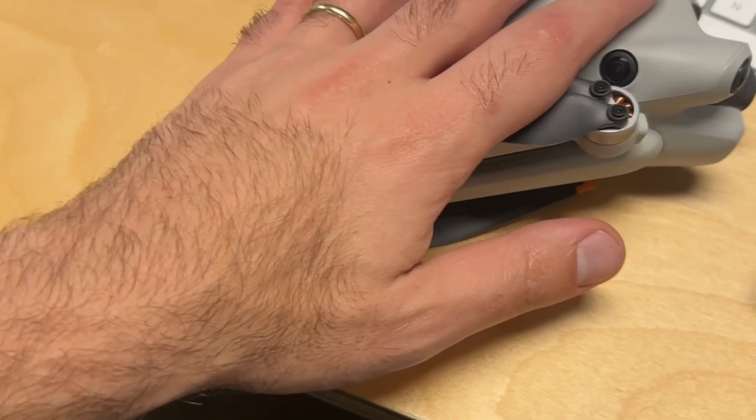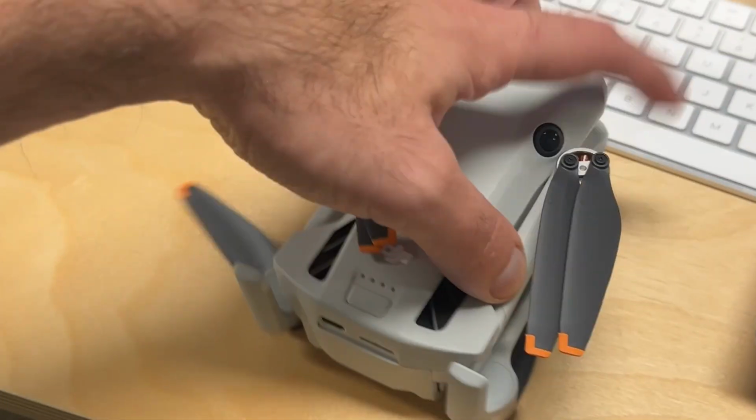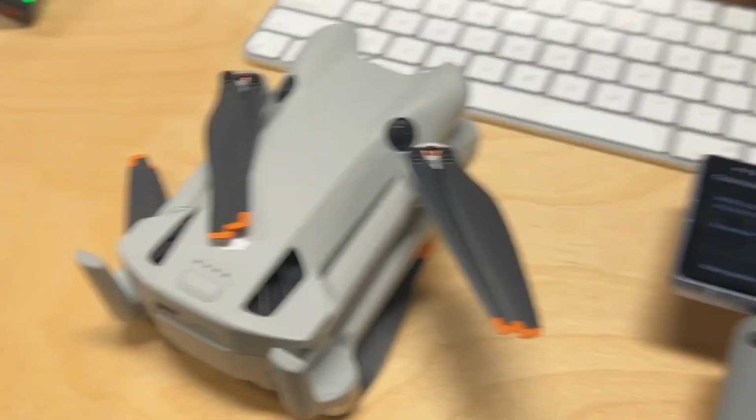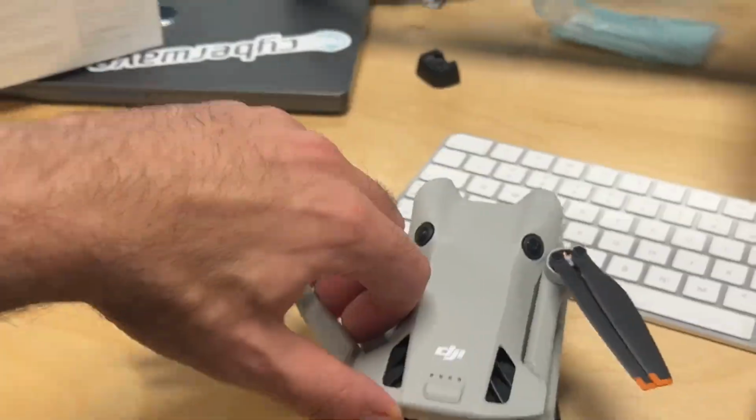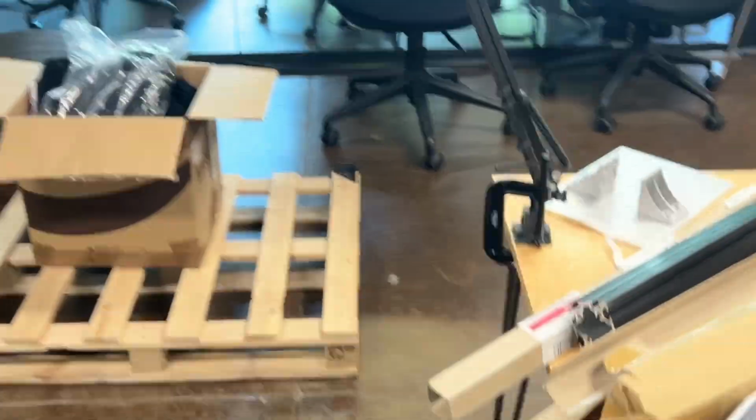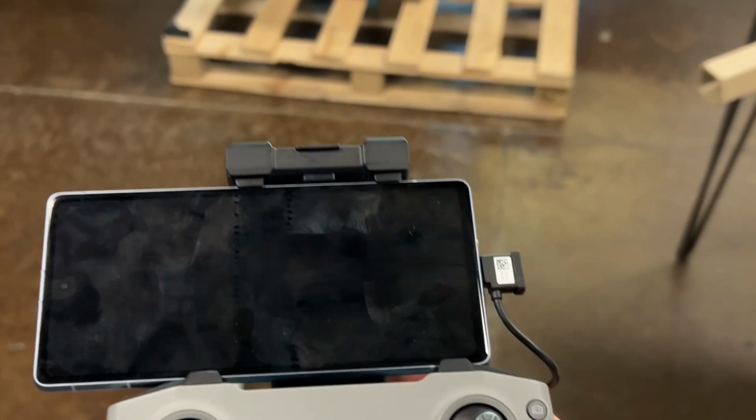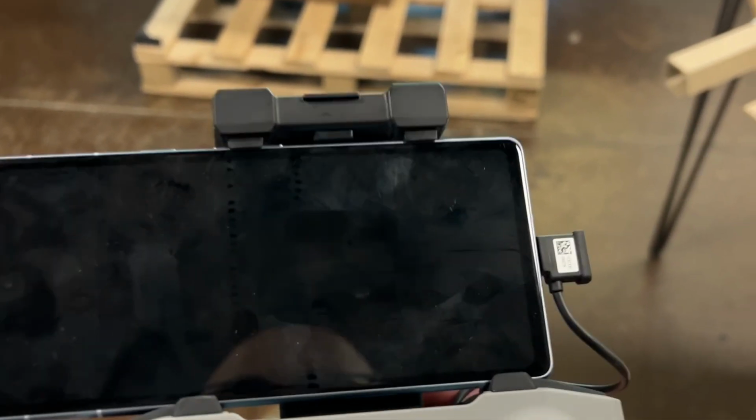So now I just need to open this drone up and set it up. So let's do that. I have my controller here. I just need to turn everything on. So here's one thing.